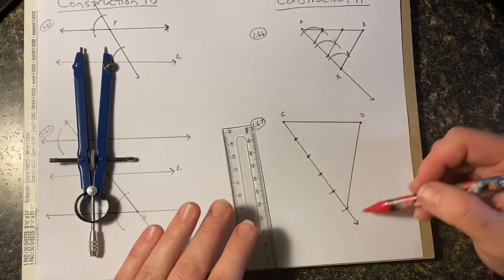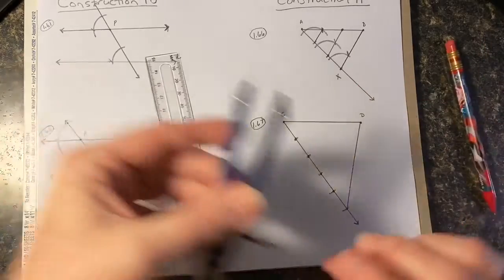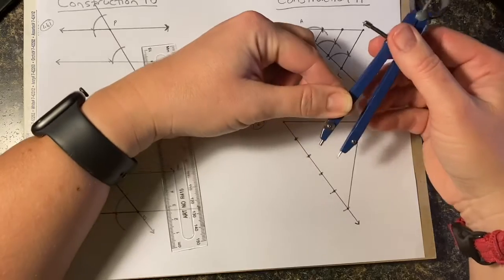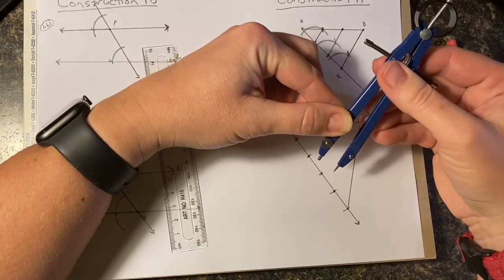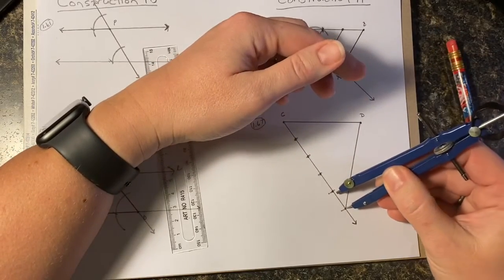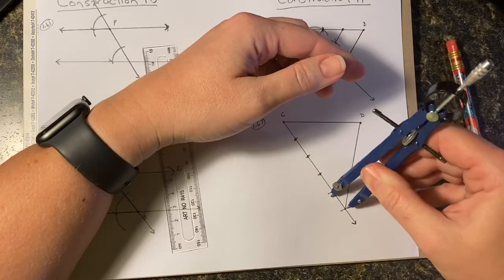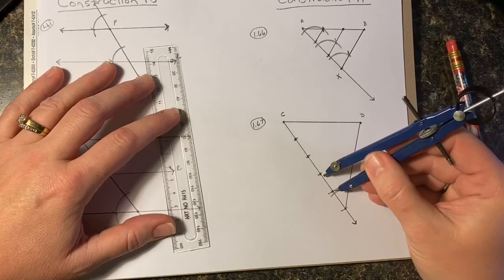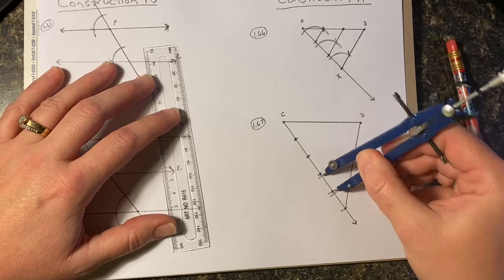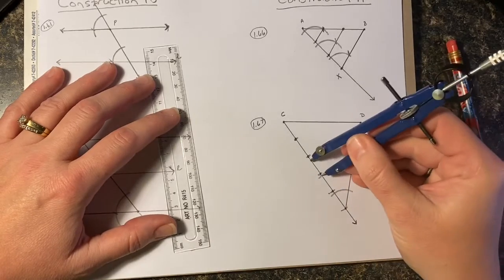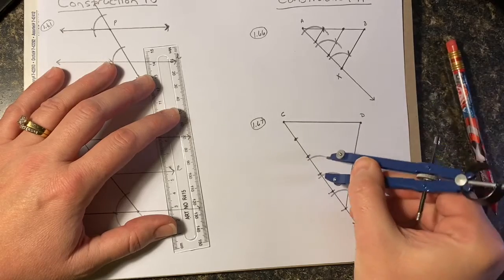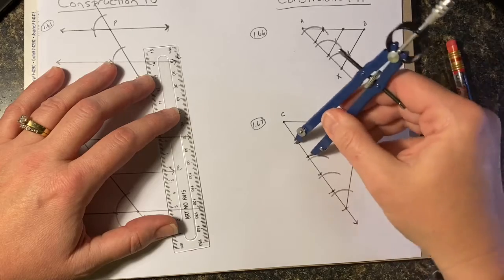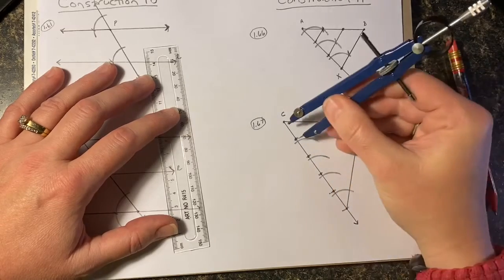Now from here, we can make our parallels. So first things first, we need an angle. I need it to be slightly smaller than the original radiuses that we made, and we're going to make an arc. And again, without changing our compass, we're going to go to each point and create an arc. This is going to help us create our parallel lines.